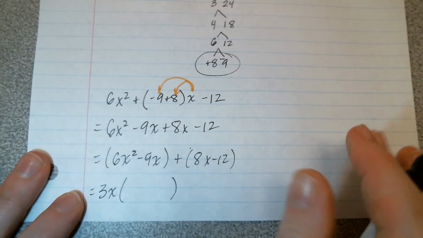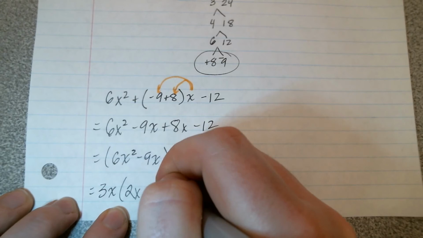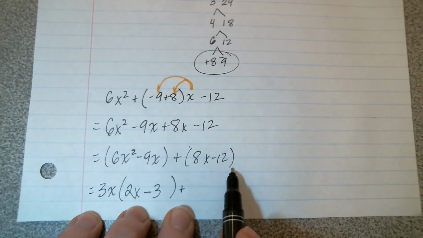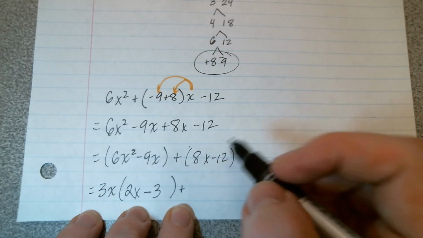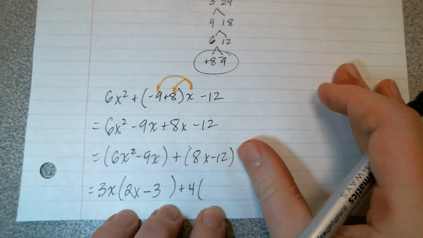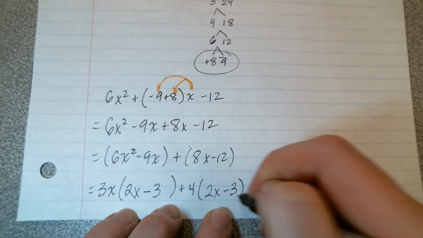I'll factor that out, leaving behind 2x minus 3. And in the second group, the greatest common factor looks like 4. And when I factor out a 4, I'm left with 2x minus 3.